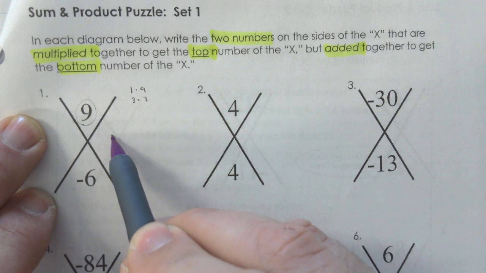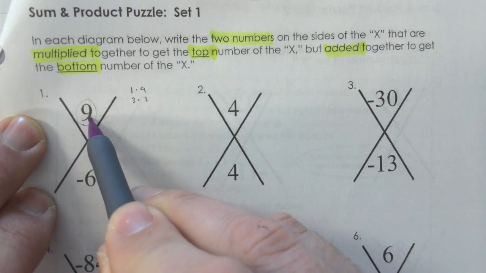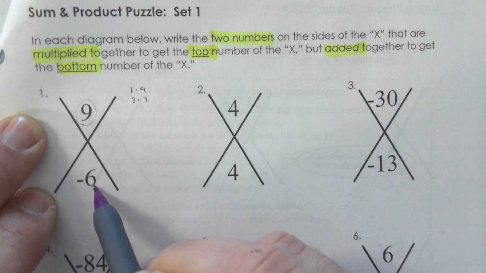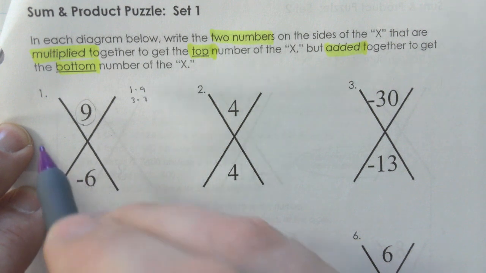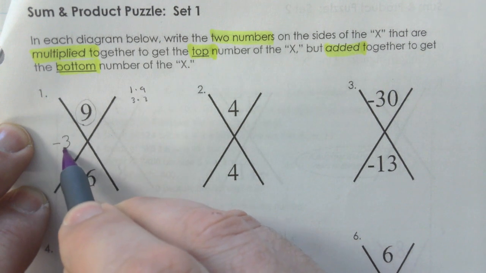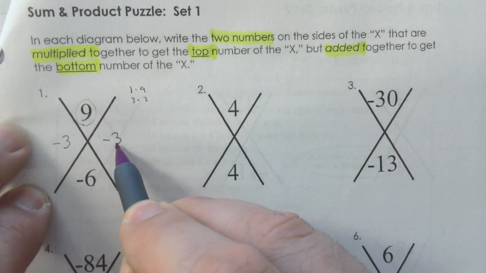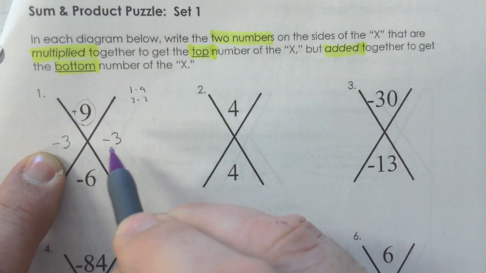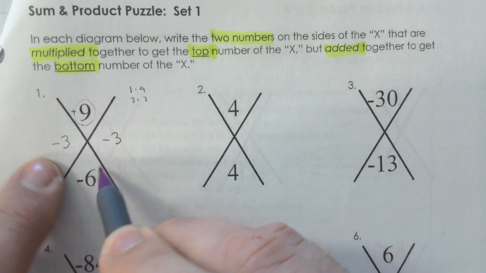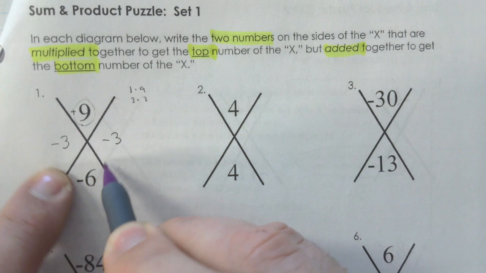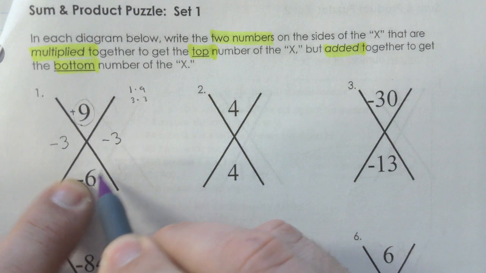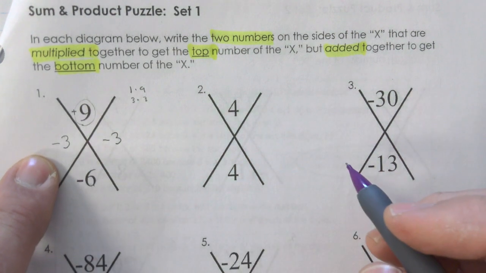So you want two numbers that when multiplied give you that, but when you add them up gives you this. So in this case, -3 times -3, both negatives, will be a +9. And if you were to add them up, you get -6. So multiplied gives you that, added gives you this. That's what you're after.